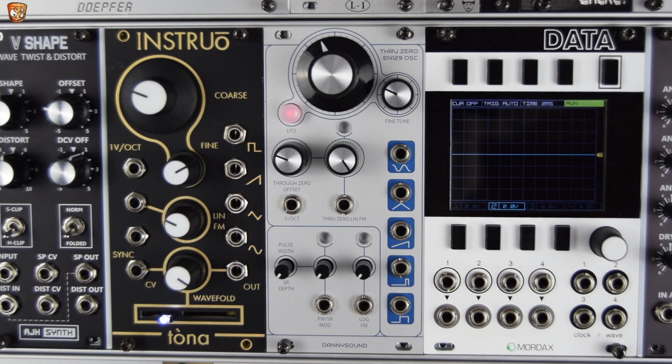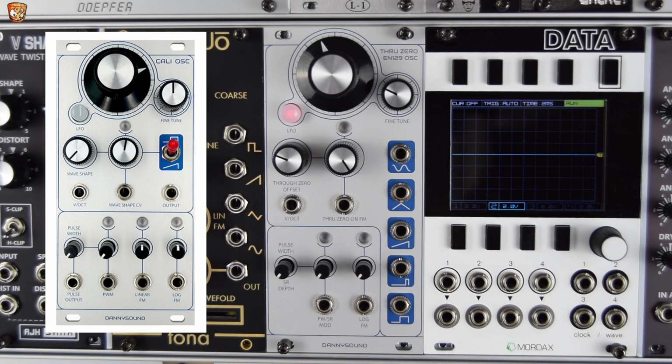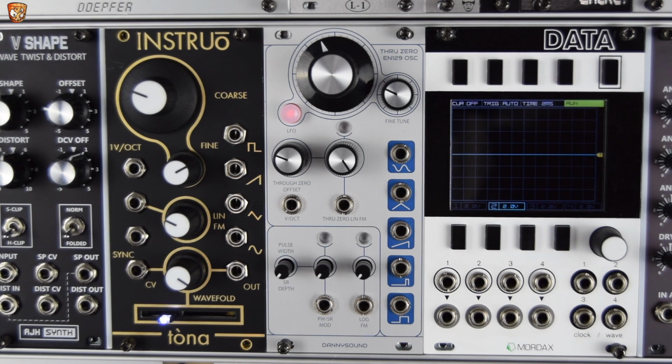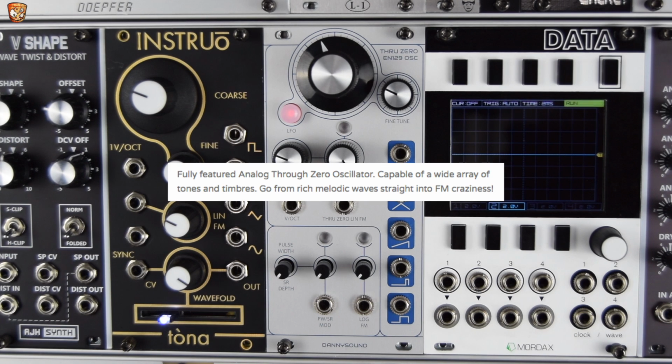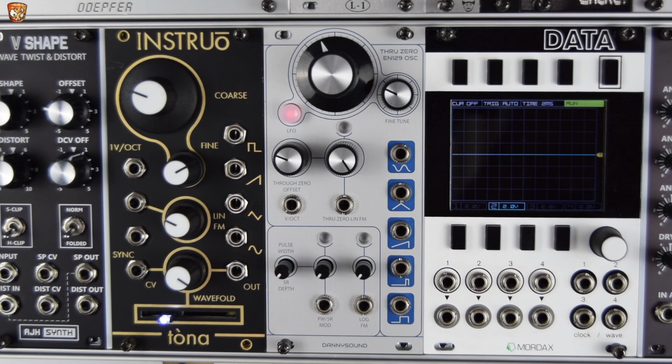Now, Dannysound is a relatively new company with their EN129 and their Cali oscillator, which I'll be making a video for soon. This EN129 is a Thru analogue oscillator, and it's stated as a fully featured analogue Thru oscillator capable of a wide array of tones and timbres, going from rich melodic waves straight into FM craziness. Now, it's a triangle core VCO specializing in this frequency modulation, and we get really gorgeous musical responsive FM.